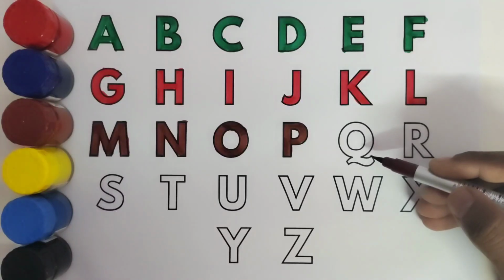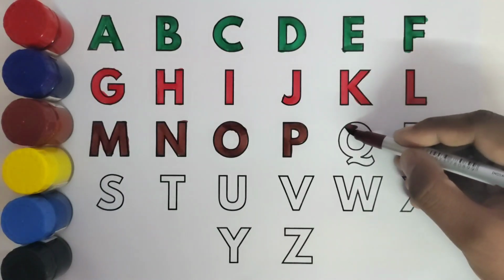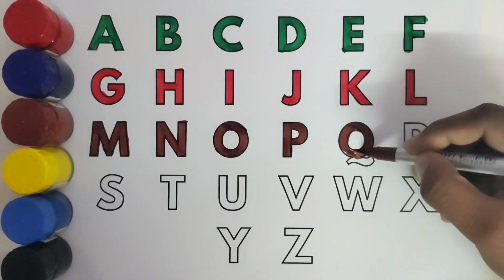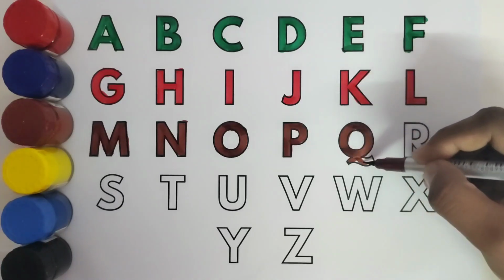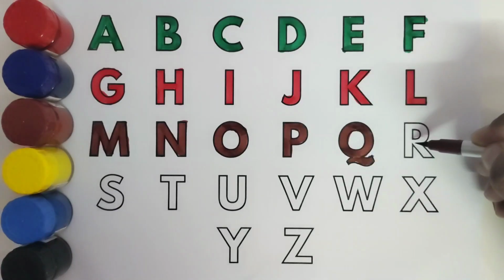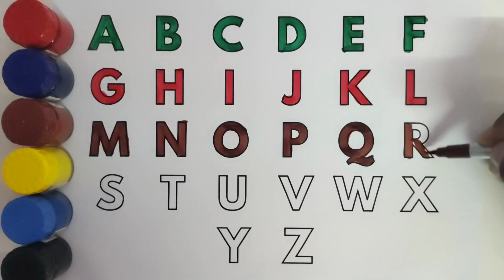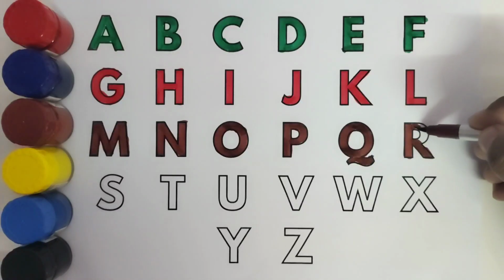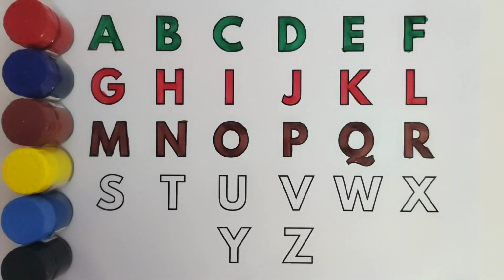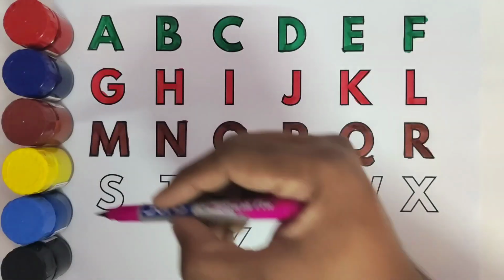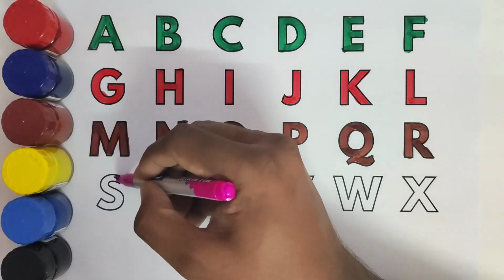This is Q. Q for Queen. Queen. This is R. R for Rabbit. Rabbit. This is S. S for Sun. Sun.